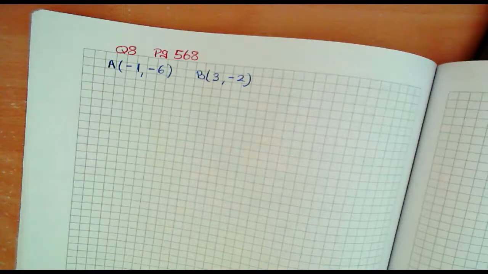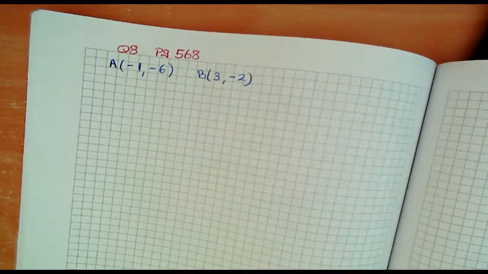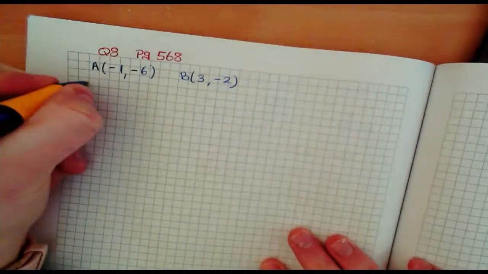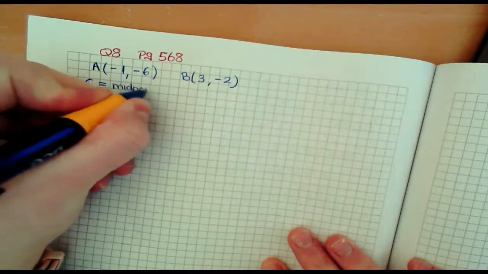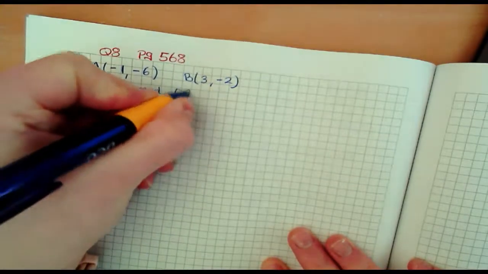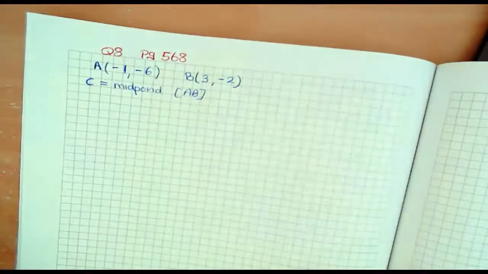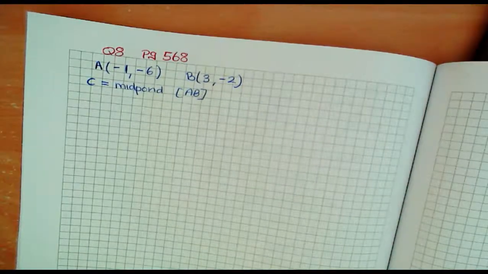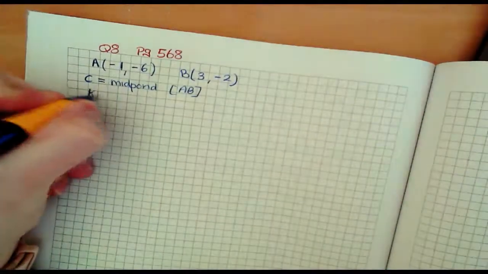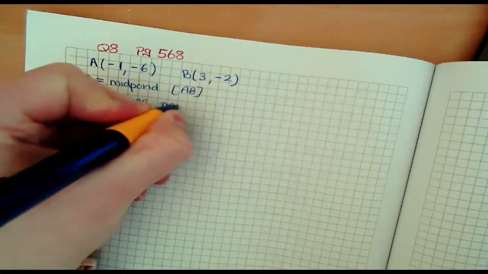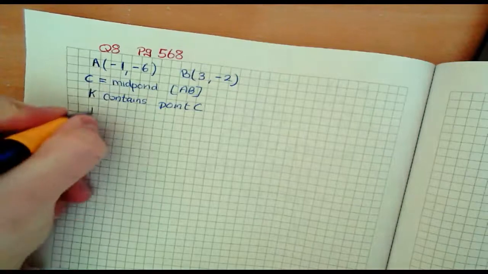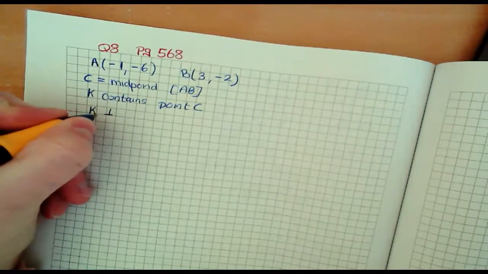Okay, so question 8 there, we're told that A is (-1, -6) and B is (3, -2). 2 points. C is the midpoint of AB. K is the line through C. So K contains point C and K is perpendicular to AB.